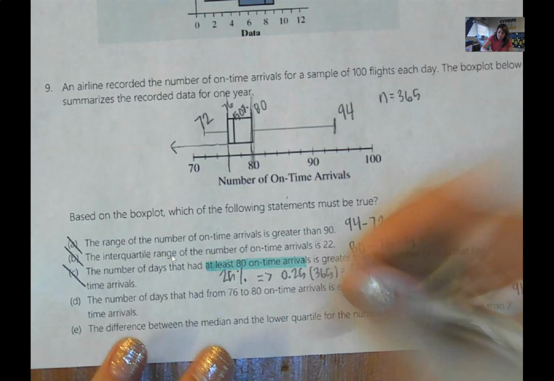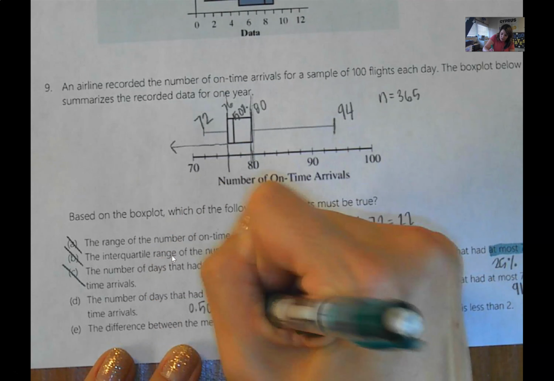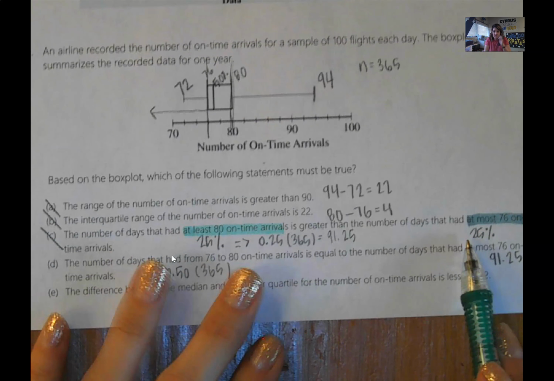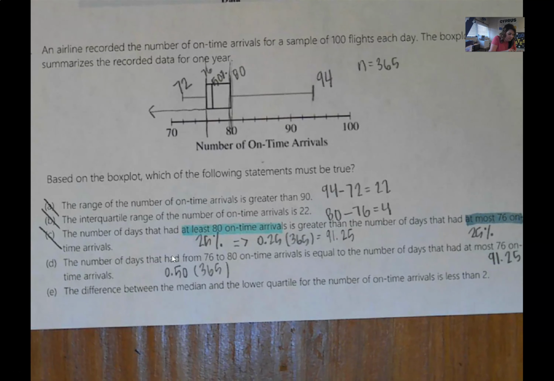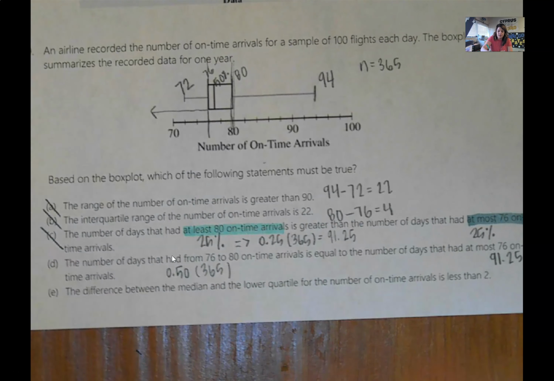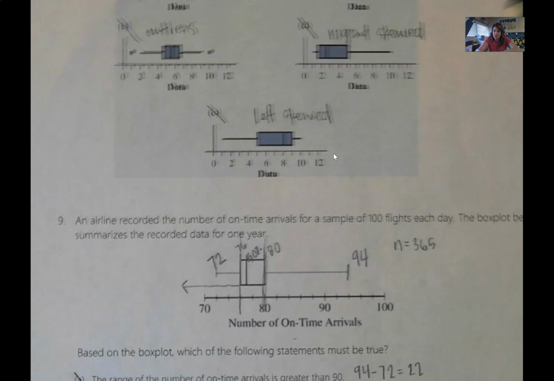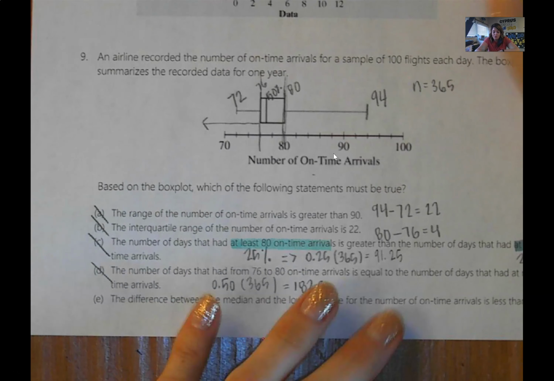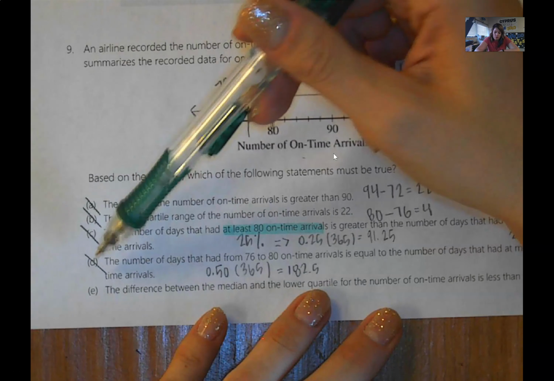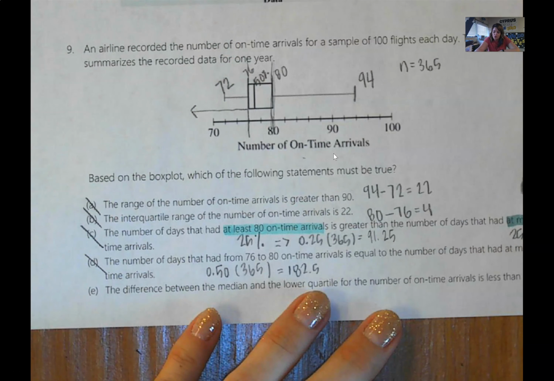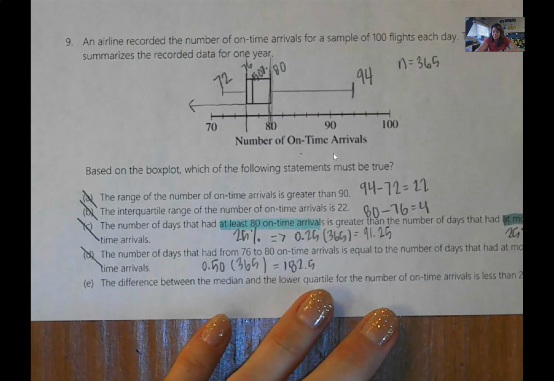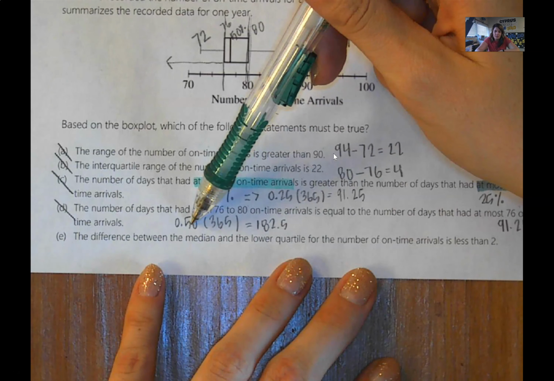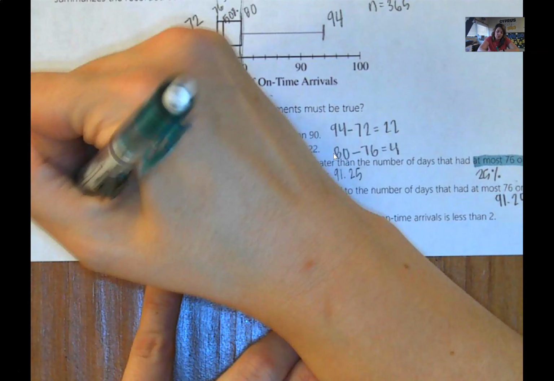So 50% of 365 is definitely going to be greater than 25% of 365. So that is 182. Okay, family, I am running out of time. I just ran out of storage space, and once I run out again, I cannot continue filming, so I'm going to go a little bit faster. I apologize. So on D, it cannot be D because we know that at most 76 on-time flights was 25%, and from 76 to 80 is 50%, so it can't be D. So it has to be E, but let's just verify.